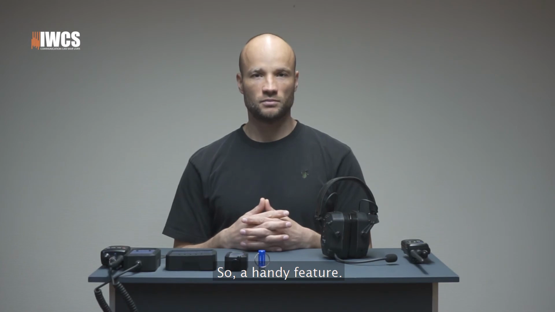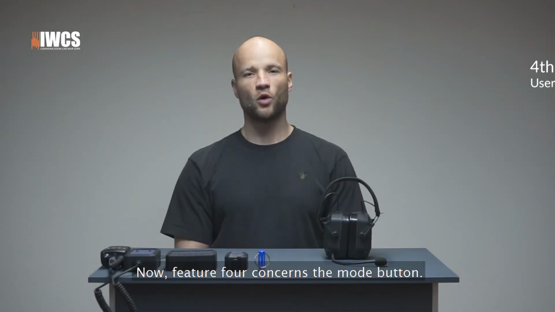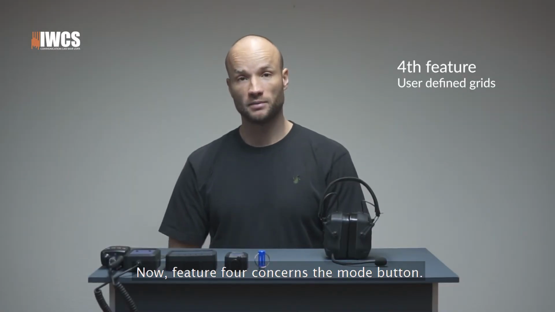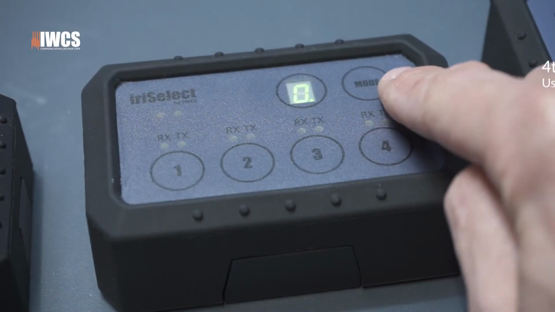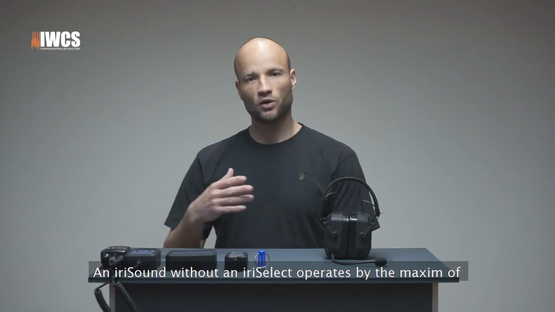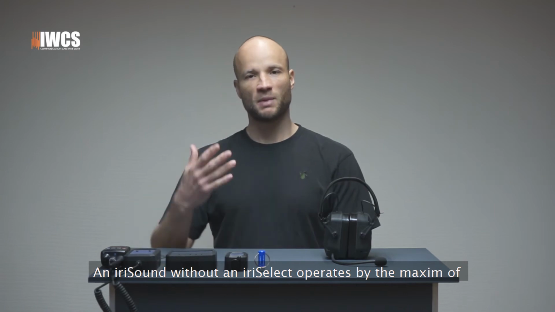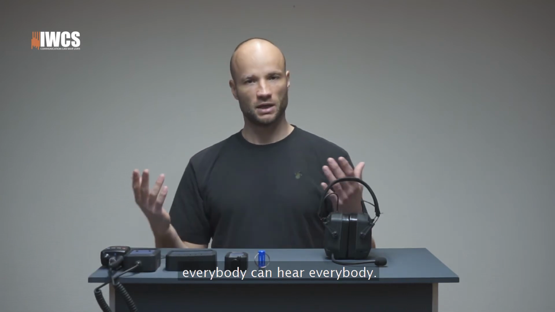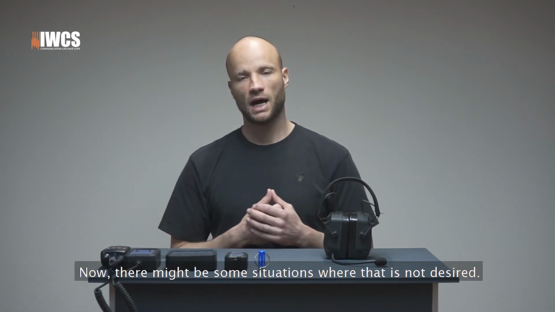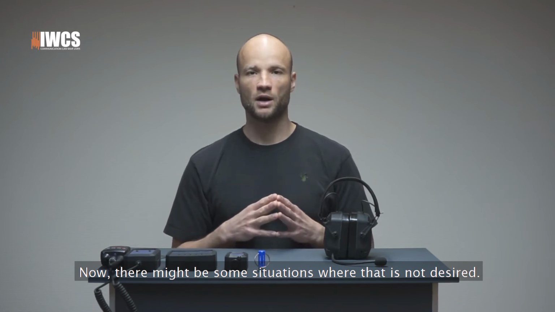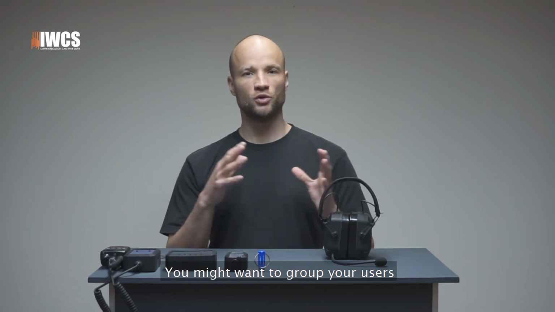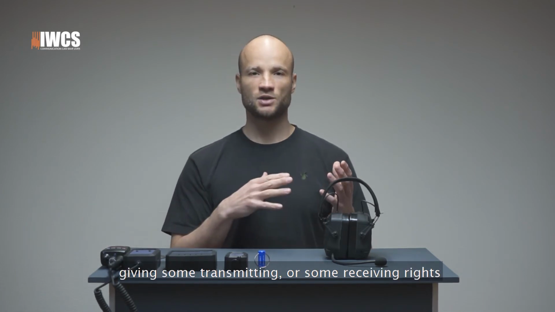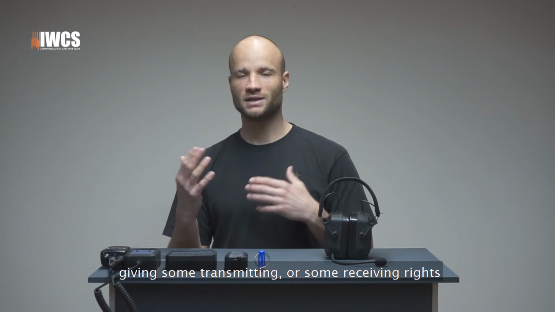So a handy feature. Now, feature 4 concerns the mode button. An iriSound without an iriSelect operates by the maxim of everybody can hear everybody. Now, there might be some situations where that is not desired. You might want to group your users, giving some transmitting or some receiving rights depending on the situation.